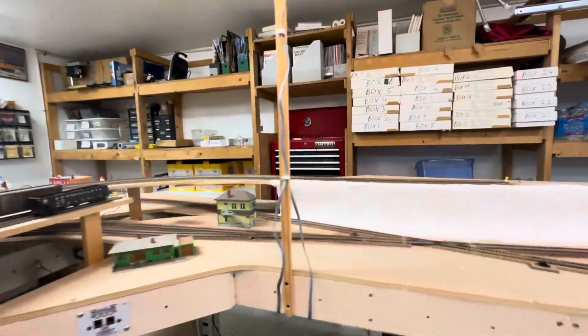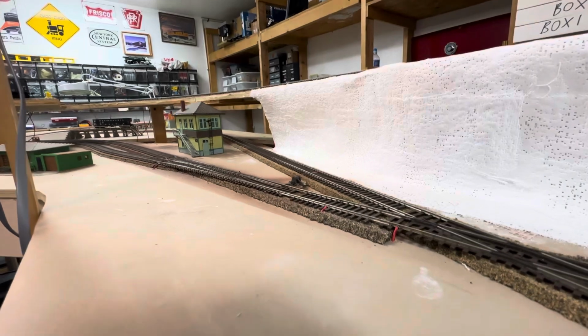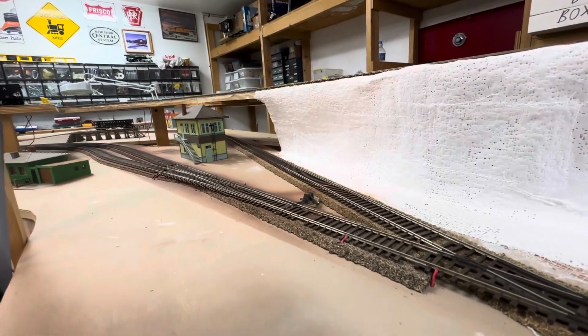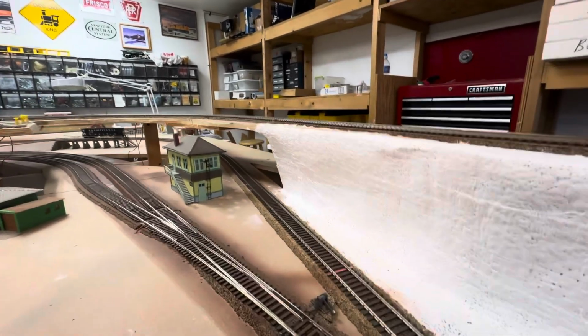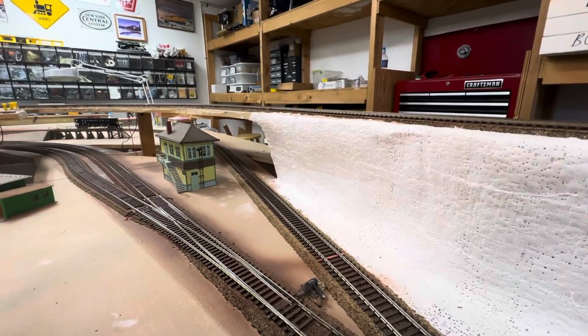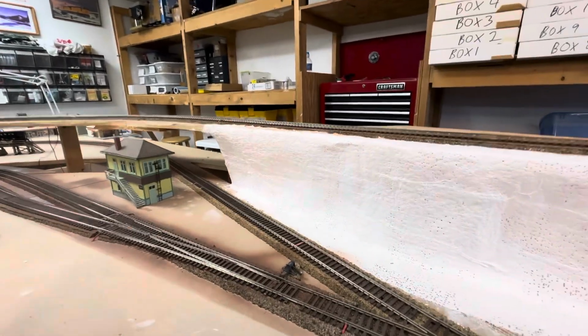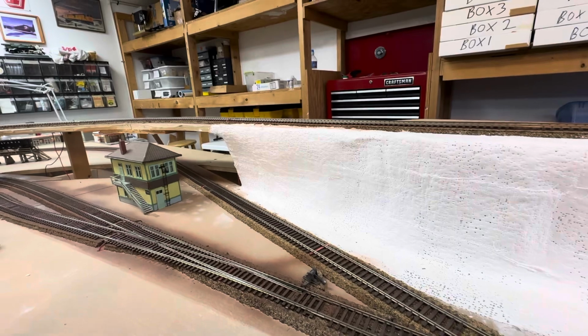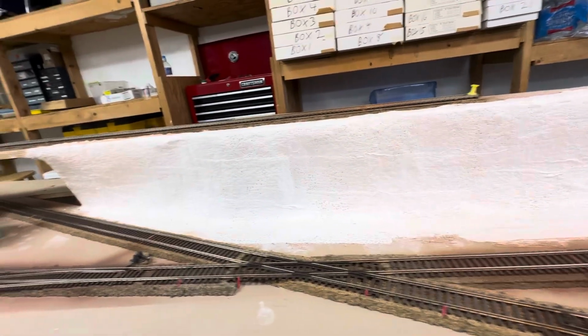I want to develop this area. I want to work on this area. I really like the idea I have for this area right here with the crossing tower, and I want this to be kind of rural-like. So it's between towns, between the town of Hanford and Wendell and Pratt.